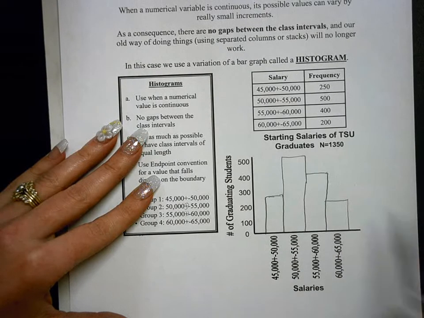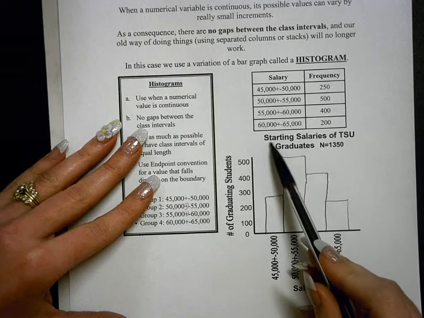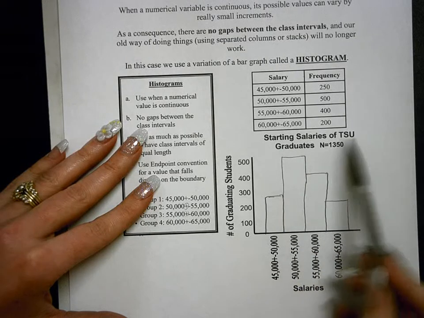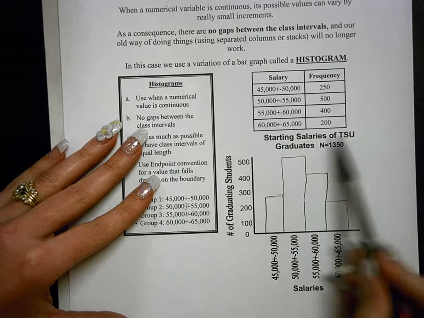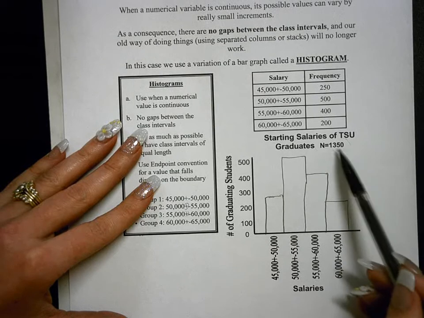And that's the histogram. The last thing would be to put the title, starting salaries of TSU graduates, and make sure you include what n equals. N equals 1,350.